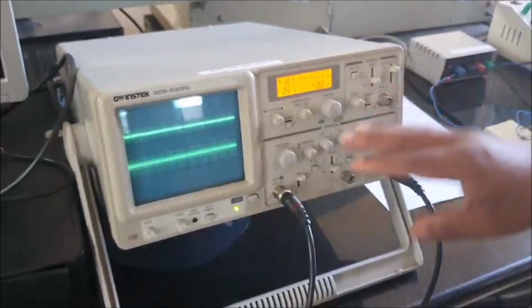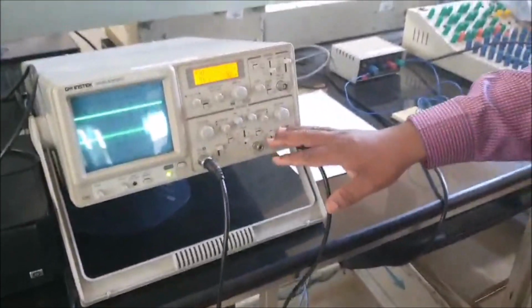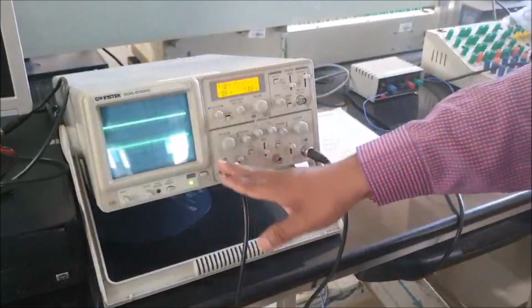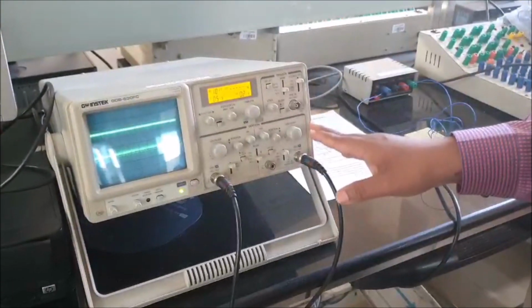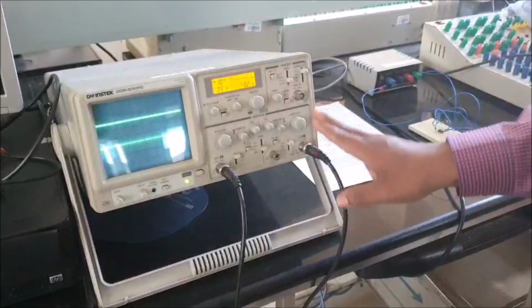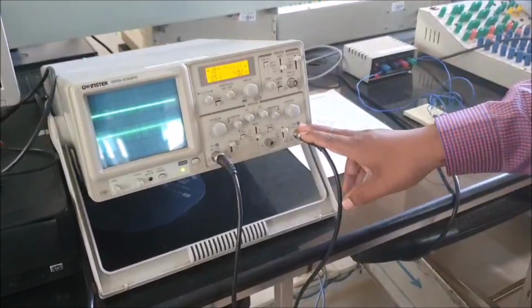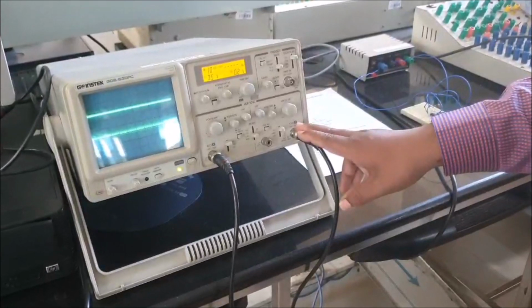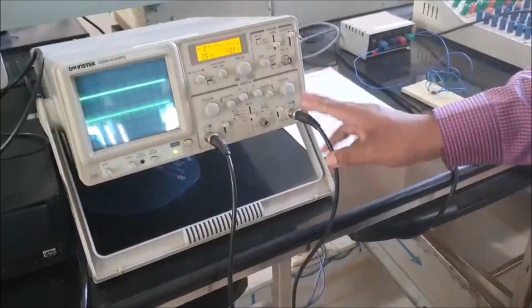The next thing is we need to connect the CRO. See here, channel 1. As I said, there are two channels on this CRO. Channel 1 is the output of the 555 timer IC and channel 2 is the output of the capacitor. Here the main capacitor is connected between pin number 2 or 6 and the ground, and the value of the main capacitor is 0.1 microfarad.